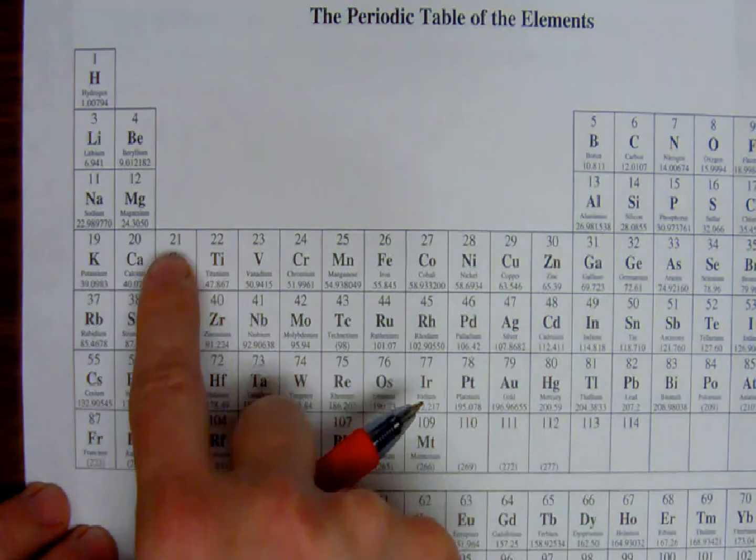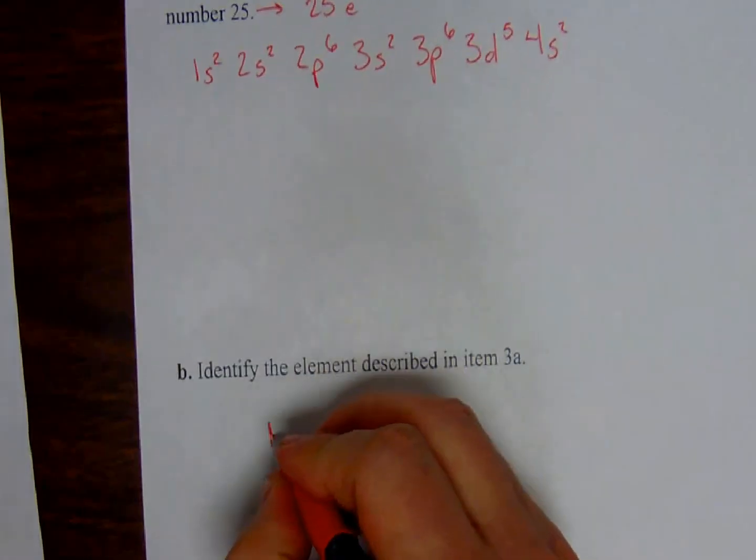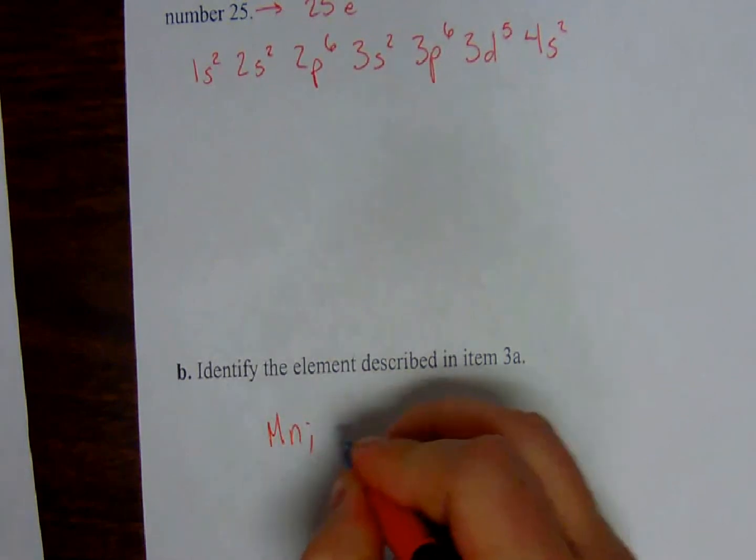All right, so an element with this electron configuration is manganese, or has the electron configuration of manganese. That's a better way to say it.